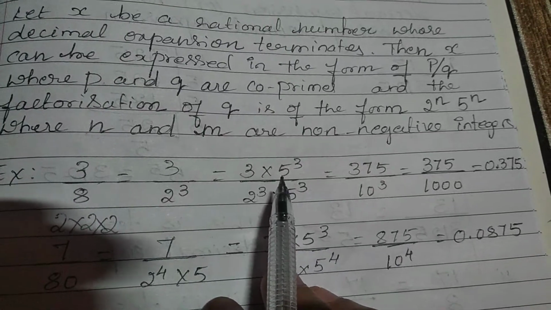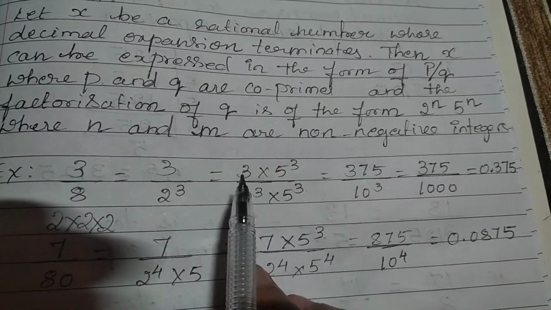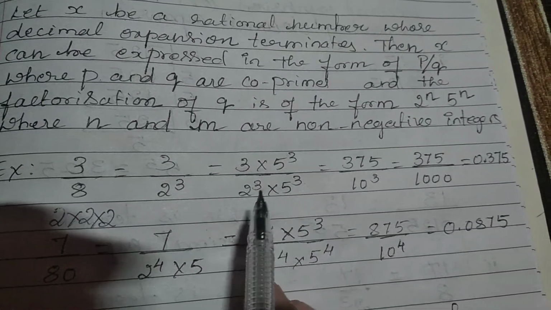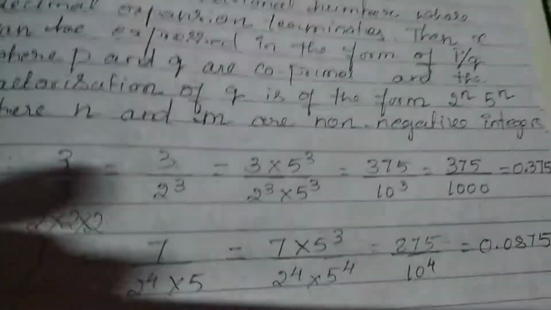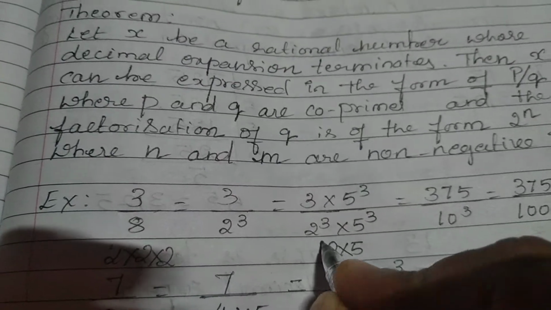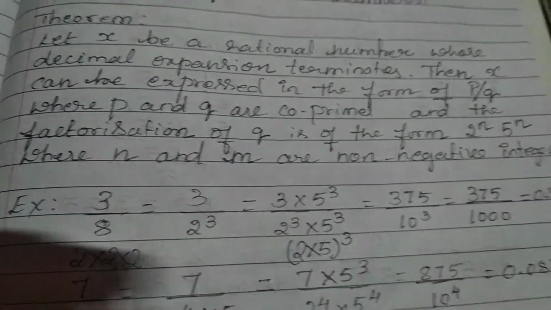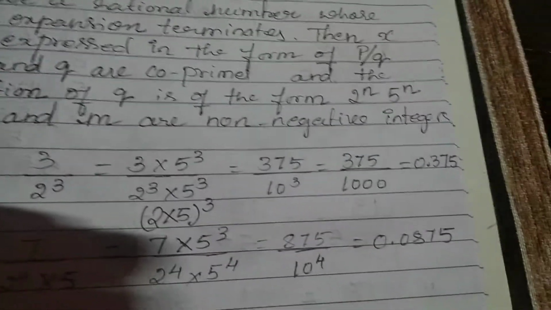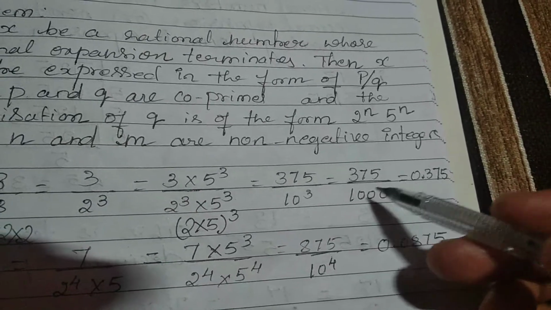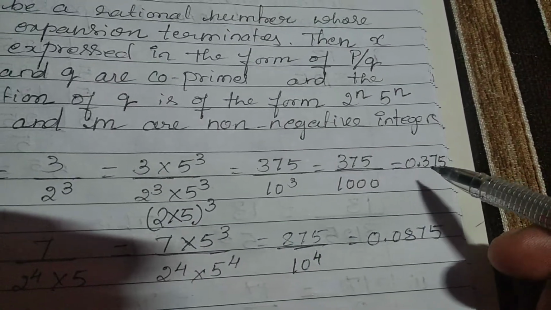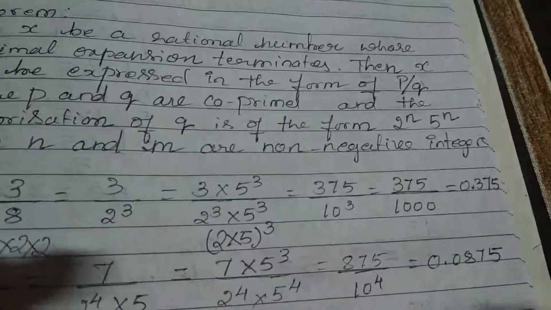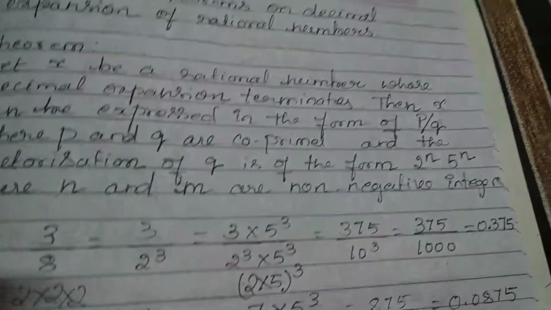How do you get 375? 5 cube means 125, into 3 is 375, divided by, look at here, 2 into 5, 10. 10 cube. 2 into 5, 10. How did you get this? So you can write like this: 2 into 5, whole bracket is cube. Now this becomes 10 cube. Now 10 cube means 1000. What is 10 cube? It is 1000. So 375 divided by 1000 means 0.375. So this is how you can write the decimal expansion.